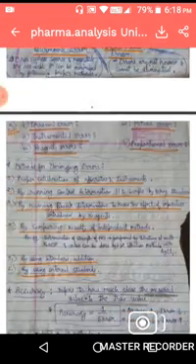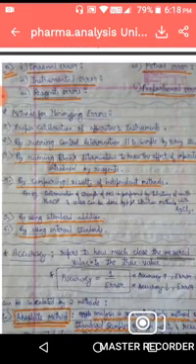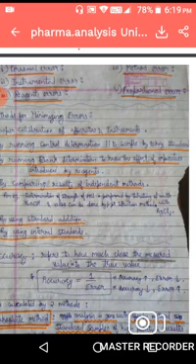Now, methods of minimizing error. First method is proper calibration of apparatus and instrument. If you properly calibrate the instrument, the chances of error will be minimum. Second is by running control determination parallel to the sample by taking standards.